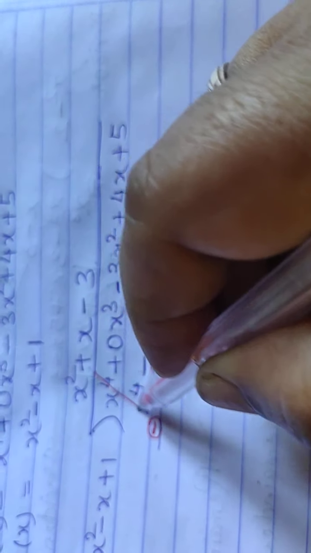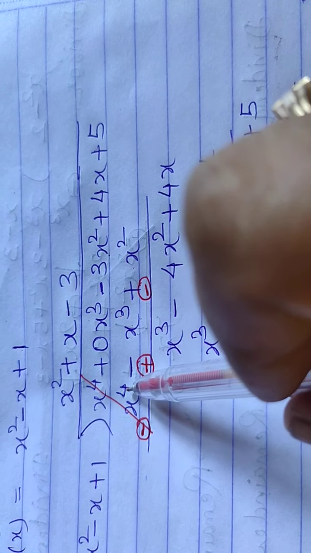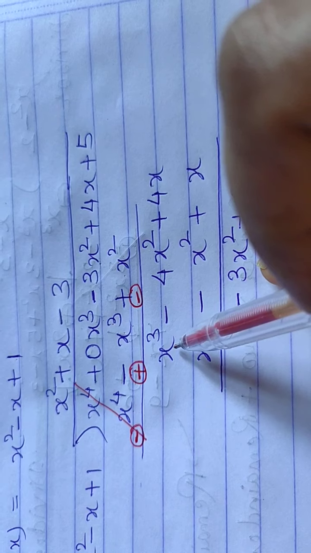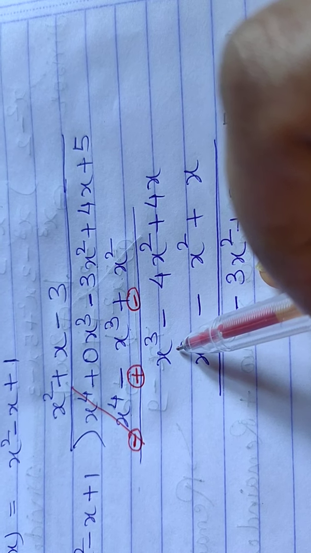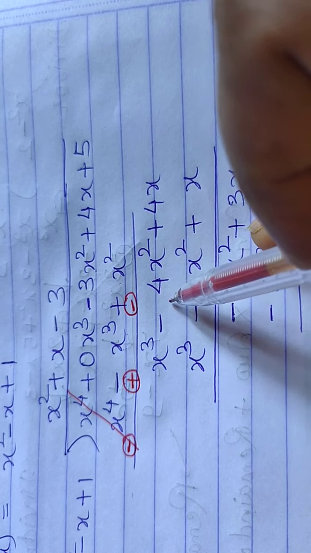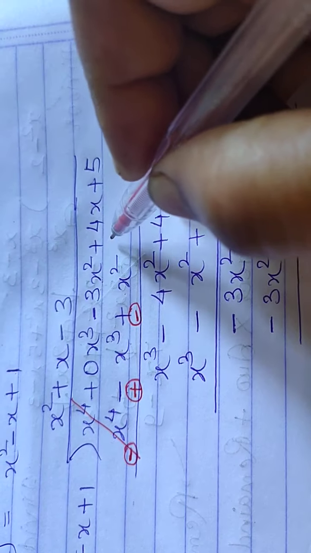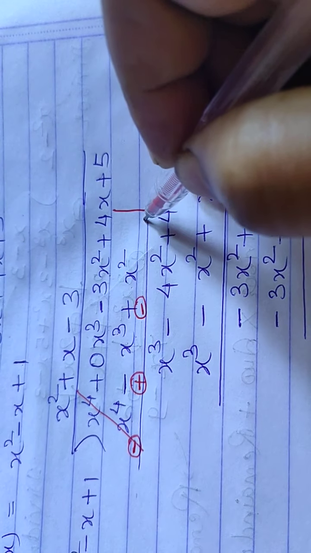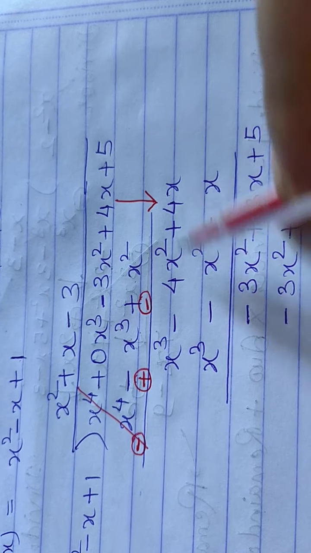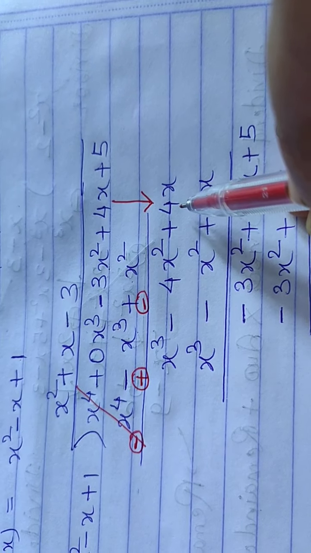Okay, the first term always gets cancelled. So x to the power 4 minus x to the power 4 will get cancelled. Then 0x cube plus x cube is x cube. Here I have written x cube, and minus 3x square minus x square becomes minus 4x square. Now write this term 4x as it is. We'll take this 4x term down. So x cube minus 4x square plus 4x.